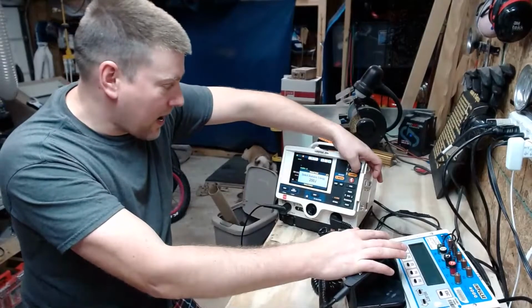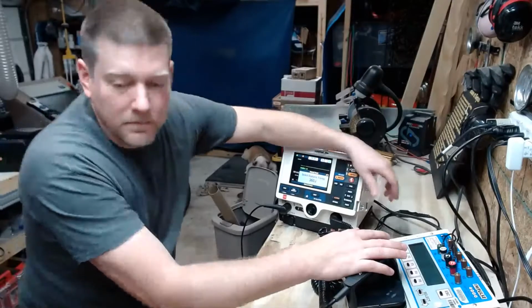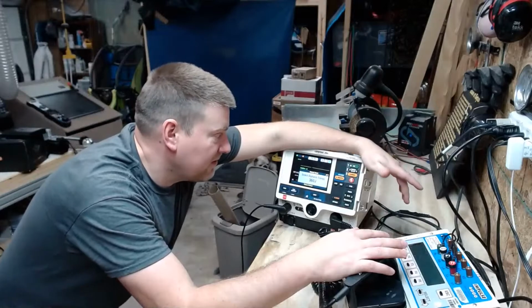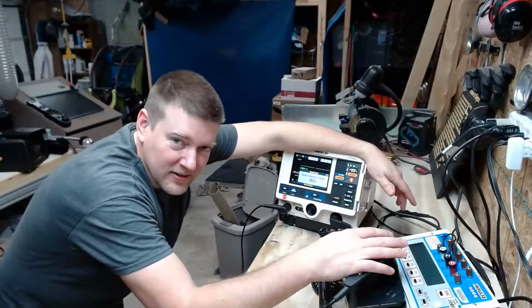So I'm going to go ahead and set the defib. Woo! Guys, I stand corrected. This is the first time I've been messing around with the LifePak 20e, and this guy does biphasic to 360 joules.